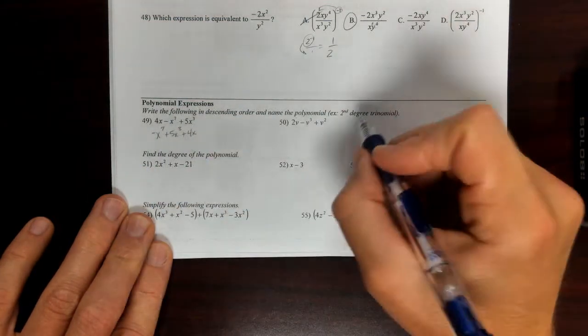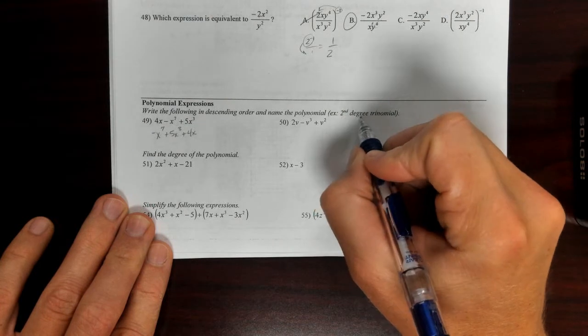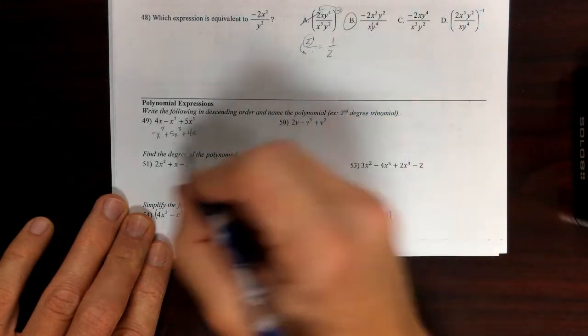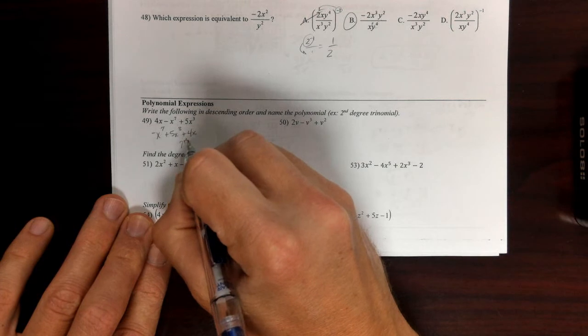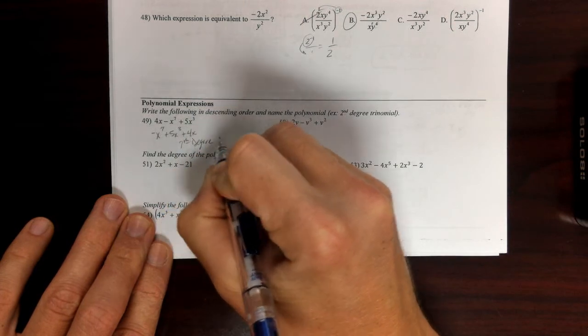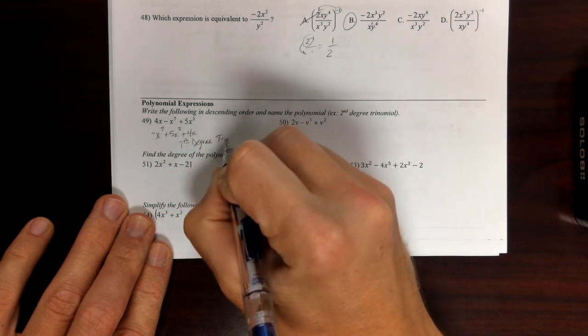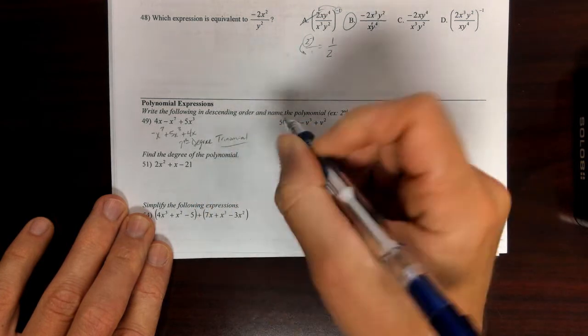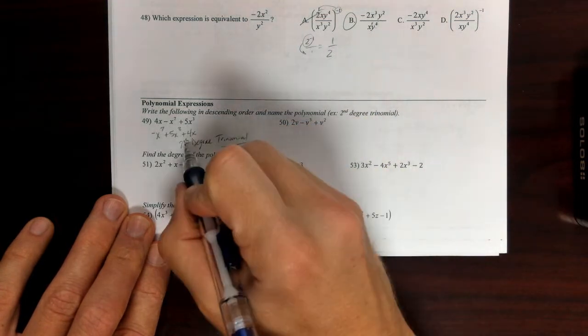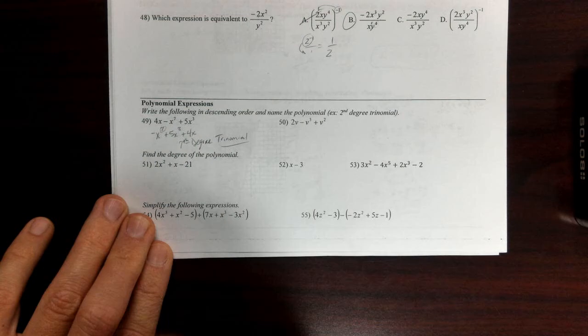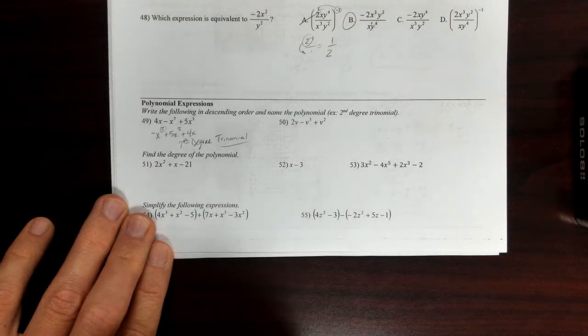Alright, so now what we're going to do is name it based on the degree of the polynomial and then how many terms I have. So this is a 7th degree trinomial because it has 3 terms. That's what a trinomial means, 3 terms. 7th degree means that my biggest exponent is 7.